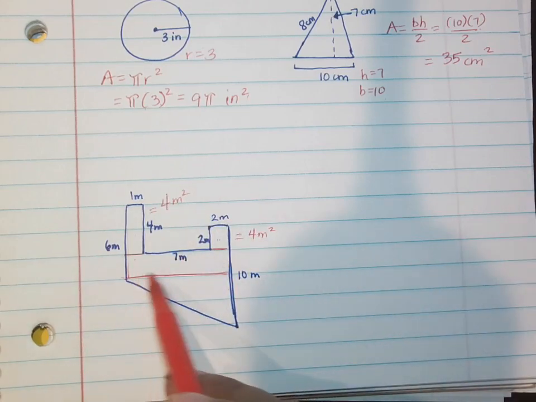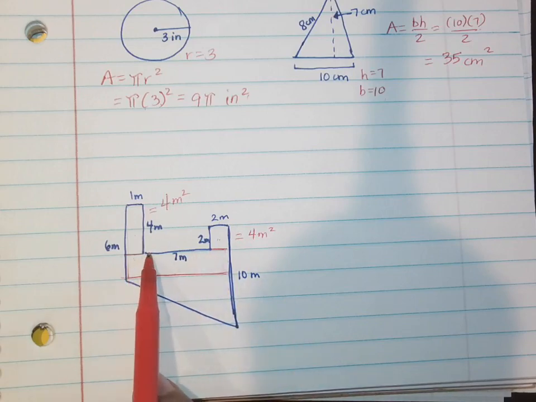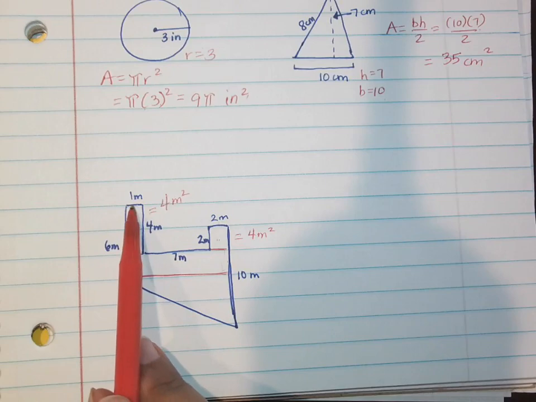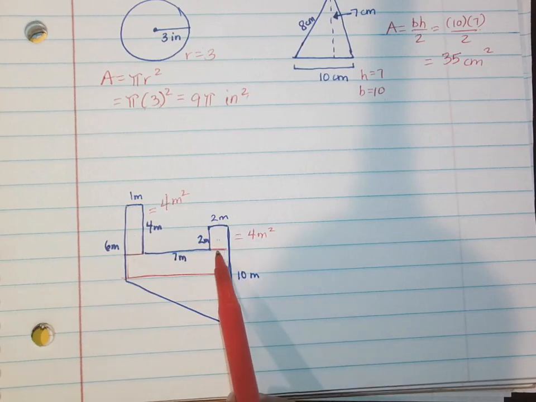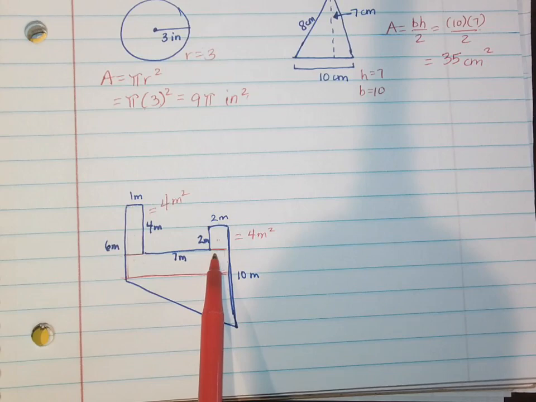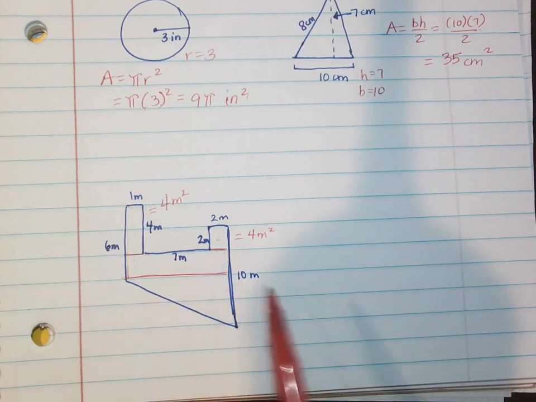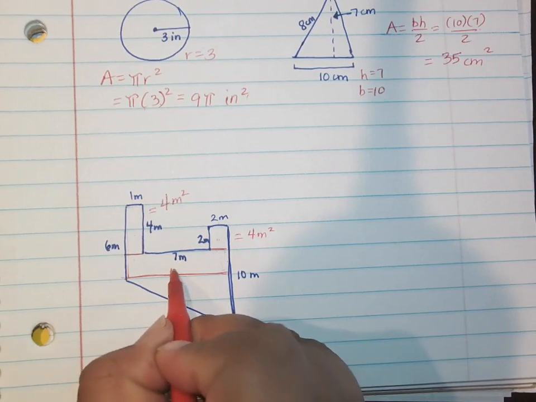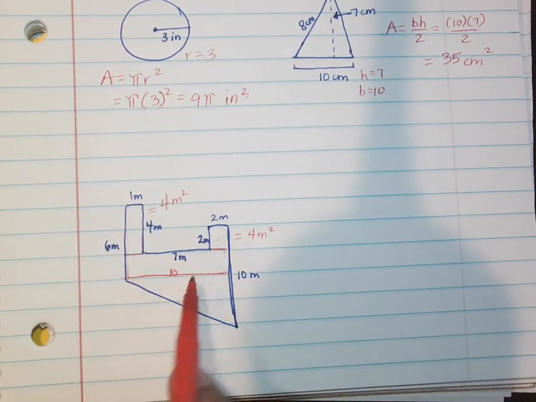Now we need to find the area of this rectangle. We know this part is 7, but if you include that 1 meter here from up there, that would be 1 more. These 2 would be 2 more. So 7 plus 1 plus 2 would be 10. So that means this whole section is 10. So that means the bottom is 10 too, so 10 meters.